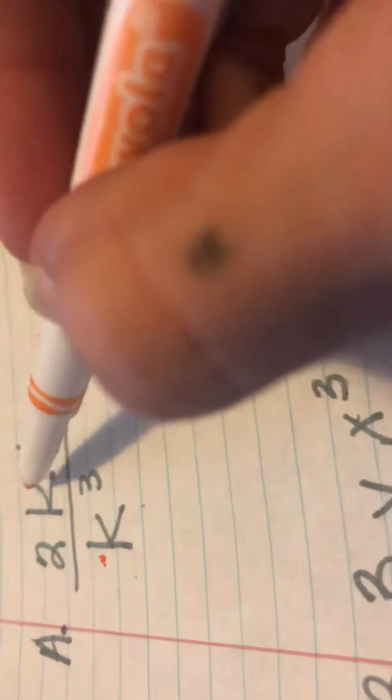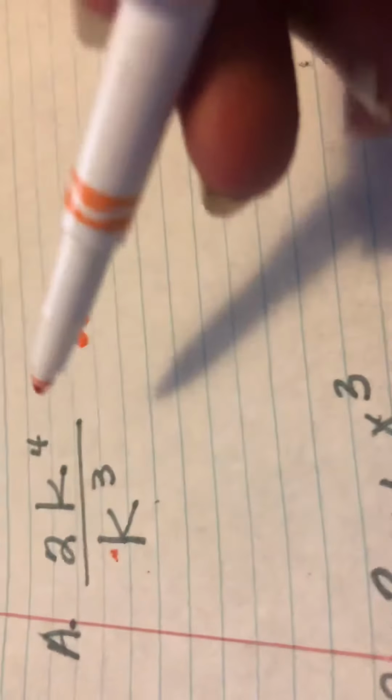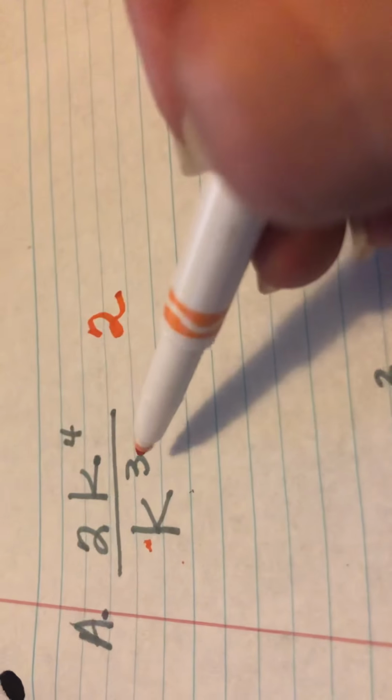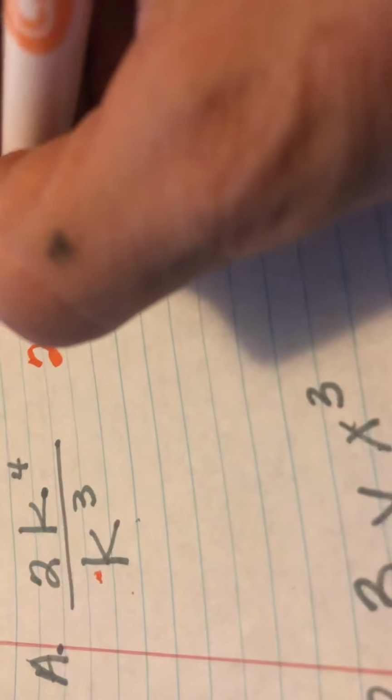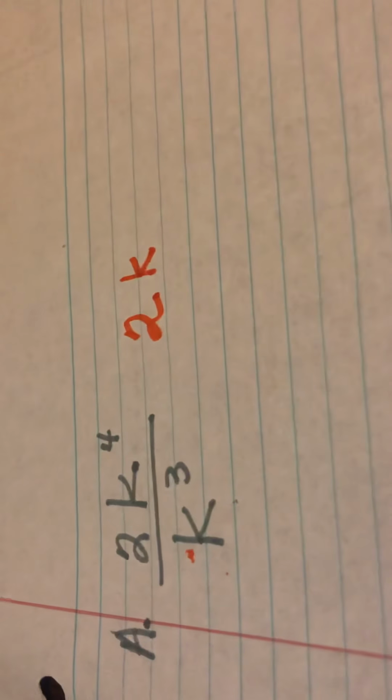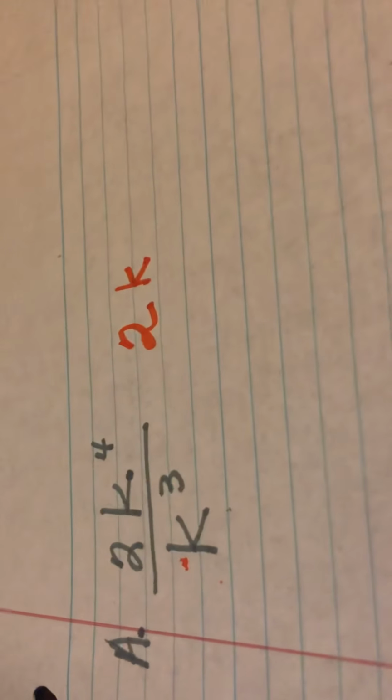And I have 4 k's on the top and 3 k's on the bottom. And like I said with division, we're going to subtract. 4 minus 3 is 1. Or you can think of it as I have 1 more k on the top than I have on the bottom, leaving me with nothing on the bottom. Well, you do have something in the denominator. It'd be 1, but we don't have to write that.